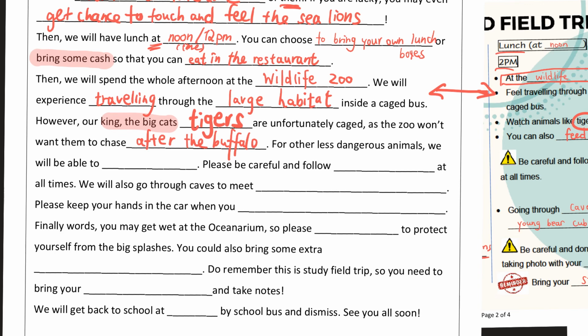Okay, so for other less dangerous animals, we are able to what? Well, I guess it's feed. Feed. Who? It's very important that you need to include who you are able to feed. Well, but we have already mentioned less dangerous ones already. So here you can't, if you say again, for other less dangerous animals, we are able to feed other less dangerous animals.